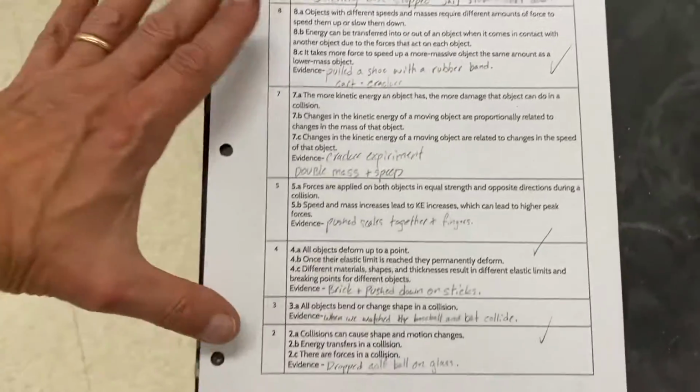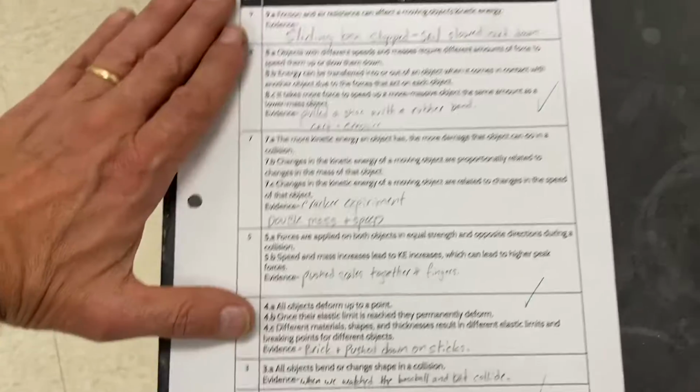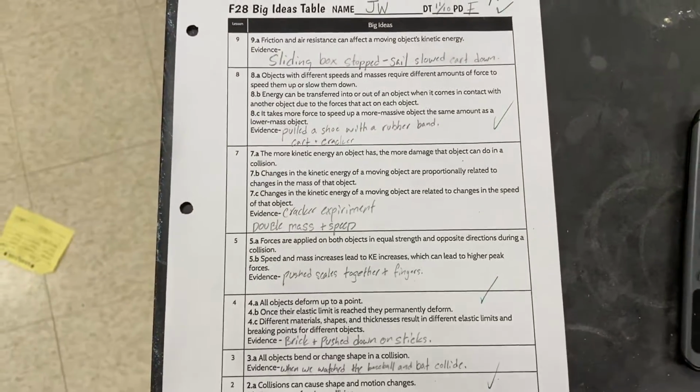So this was just a quick little reminder of some of the things we've done in class, and we were supposed to think about those and take notes. So feel free to use some of those if that's helpful.